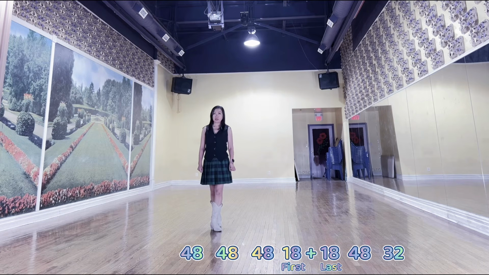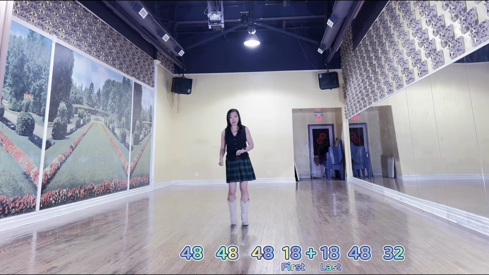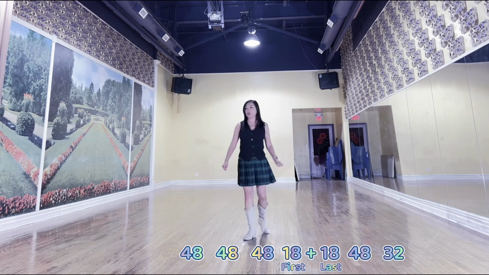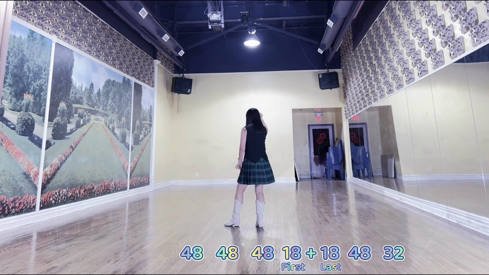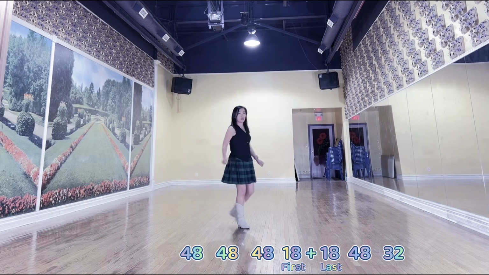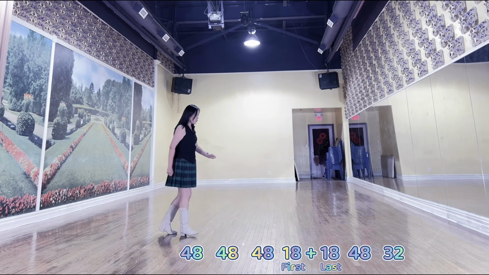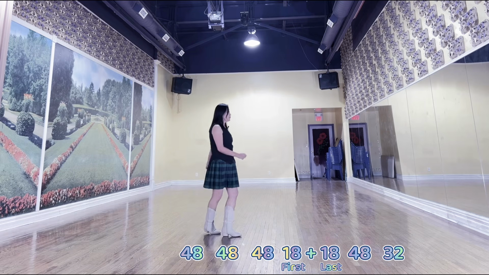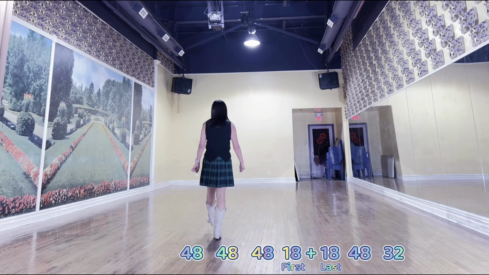Wall 6 start from 6 o'clock. Wall 6, 32 counts to end the whole dance. 1, 2, 3 and 4 and 5 and 6 and 7 and 8 and 1, 2, 3 and 4, 5, 6, 7, 8, 1, 2, 3 and 4, 5 and 6, 7 and 8, 1 and 2 and 3 and 4 and 5 and 6, 7 and 8 and end of the whole dance.